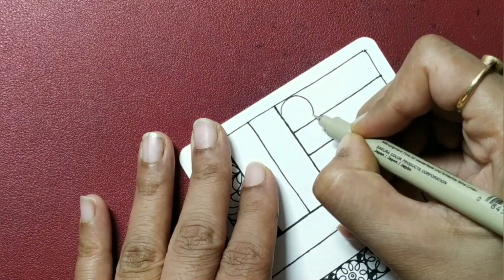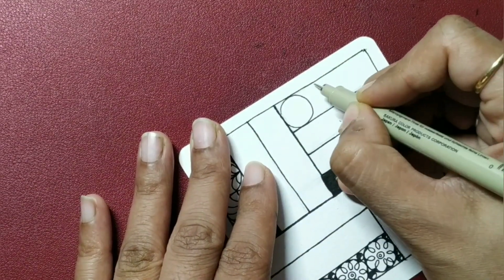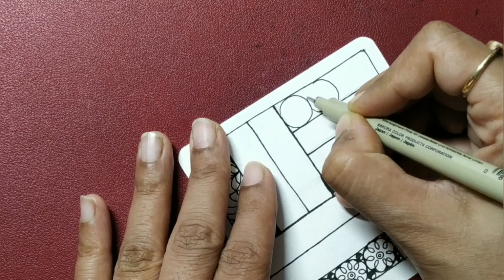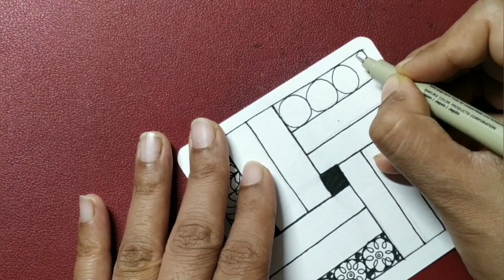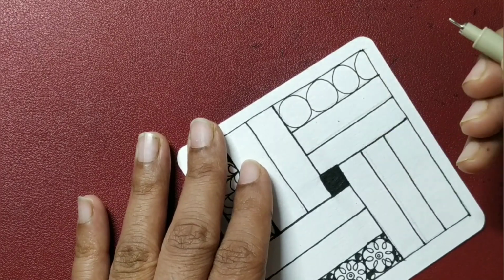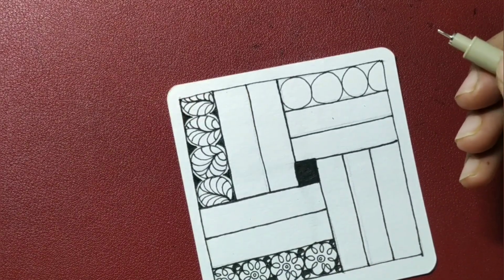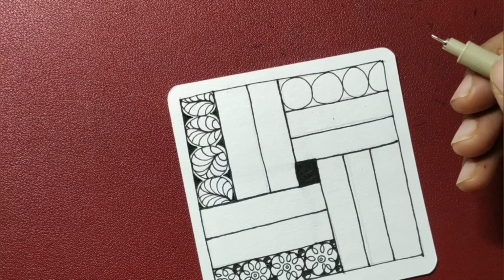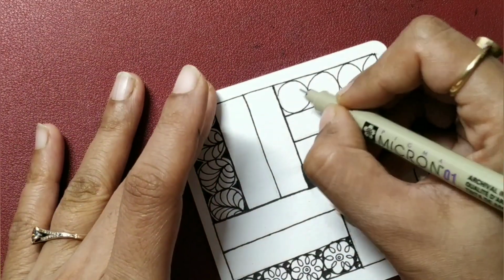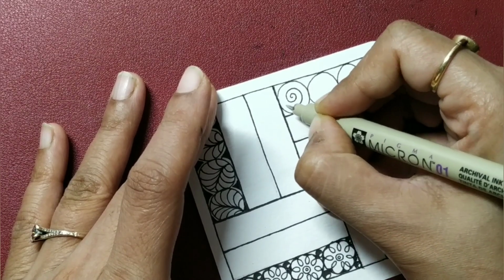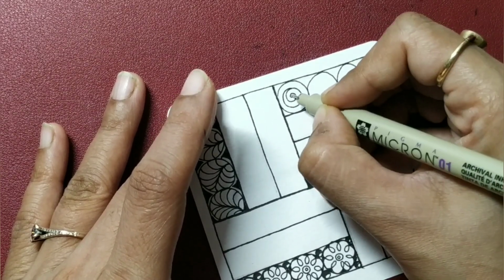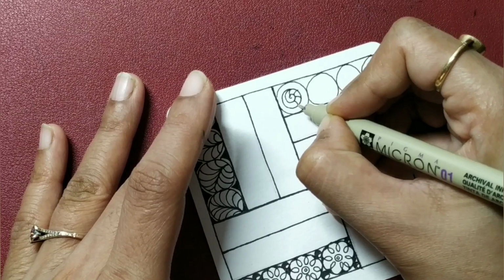I'm again going to insert some orbs and we will try another fragment. Right? So let's try the third one. In this one, I'm just going to add a spiral and add lines like Marasu.